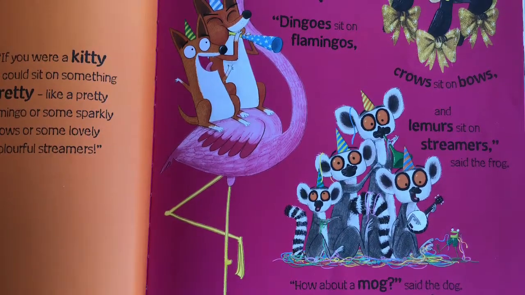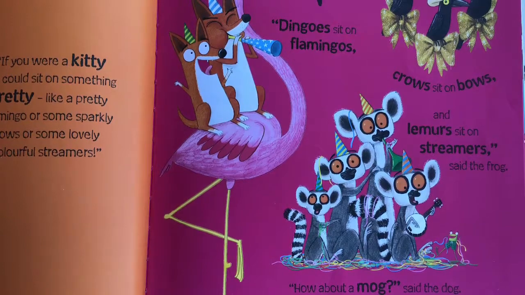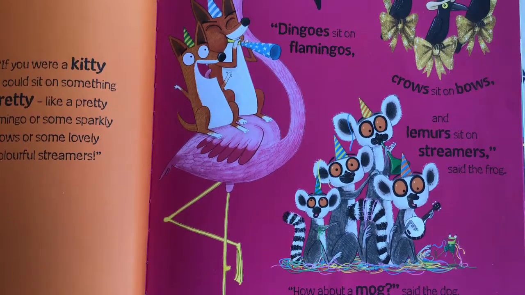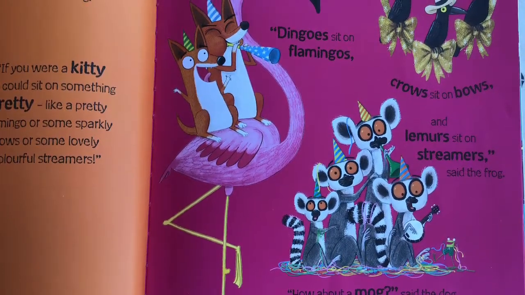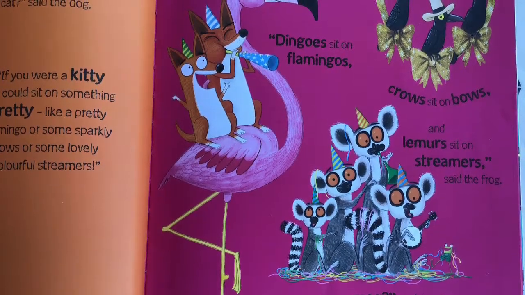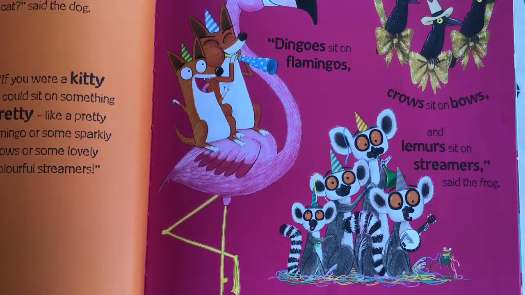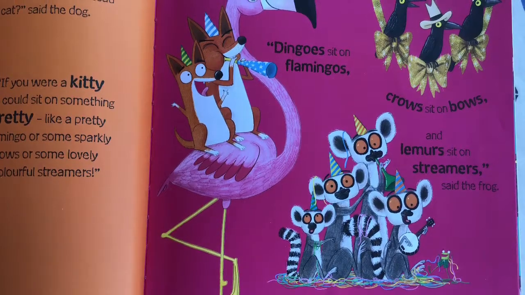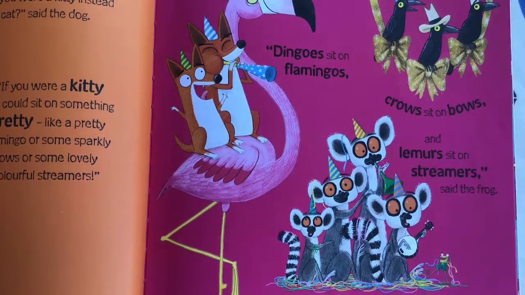Dingoes sit on flamingos, crows sit on bows, and lemurs sit on streamers, said the frog. How about a mog? Said the dog. If you were a mog, you could sit on a clog or a cog.